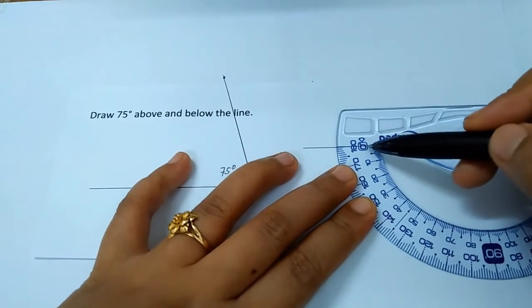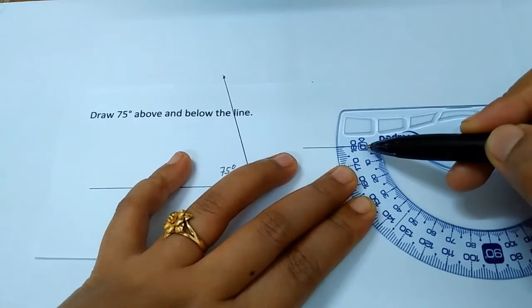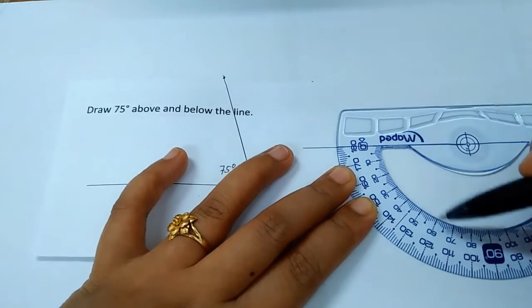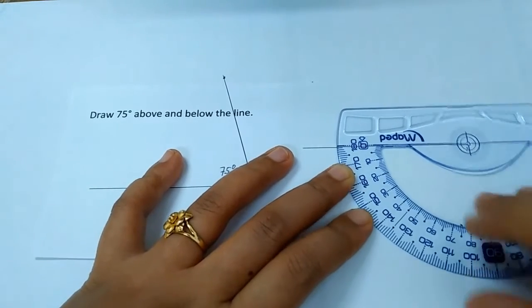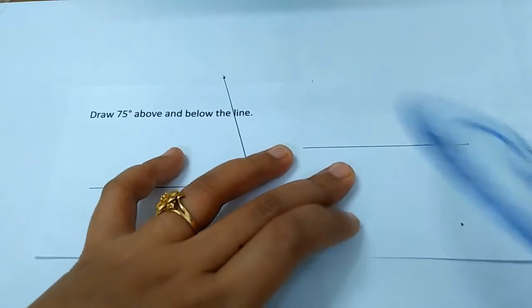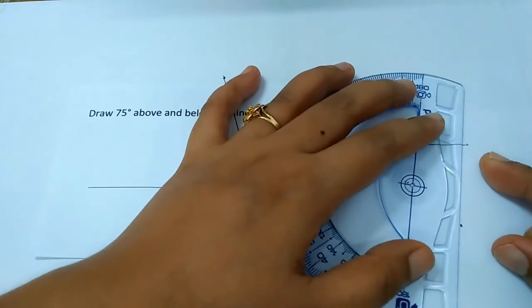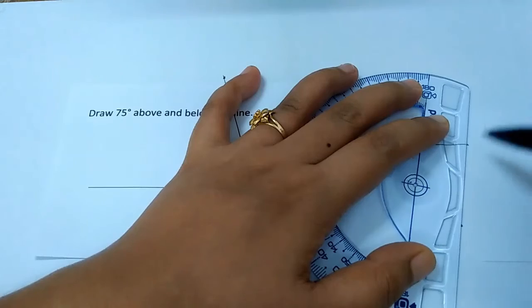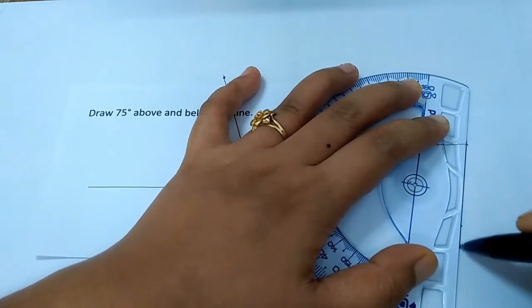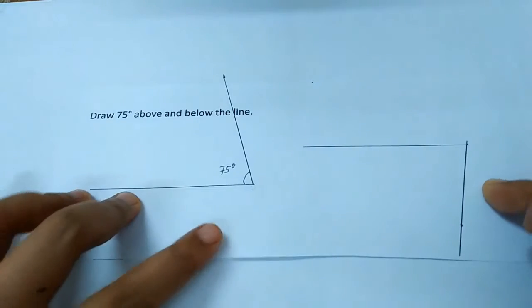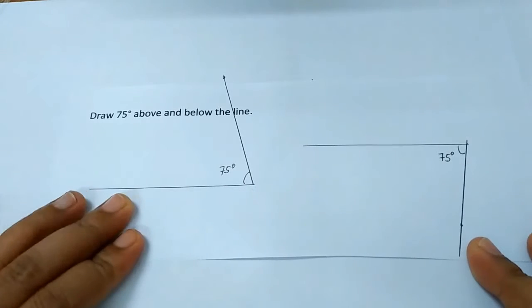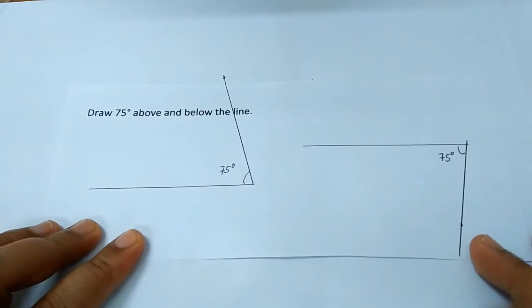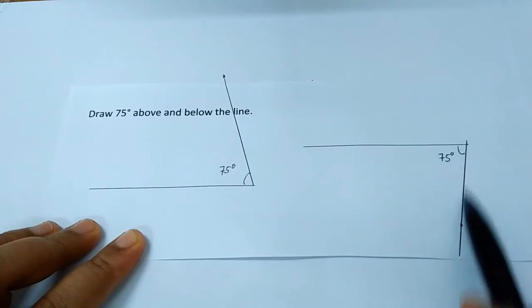Okay. Then start at 0. So this is 0 on the inner scale. 0 until here, 60, 70, 75 here. Put a dot. Take out the protractor and make a line from the vertex to the dot. And put here 75 degrees. So we already made an angle above the line and below the line.